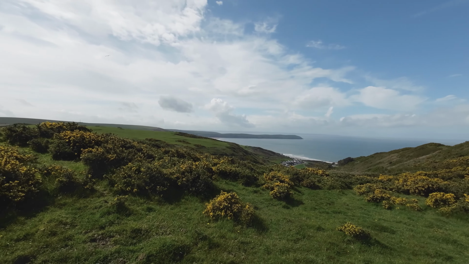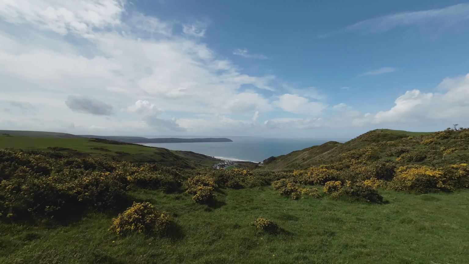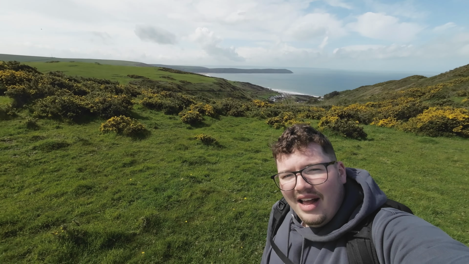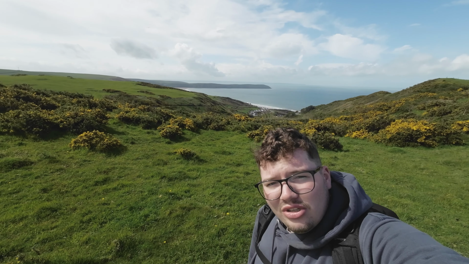Look at that. And if you're wondering where I am, I'm in Woolacombe in Devon, and I come here every year, near enough, with my family. And it is just a really nice, peaceful and amazing place. I mean, look at that view behind me. And this is another reason why I love the DJI Action 3, because you can get that super wide angle.